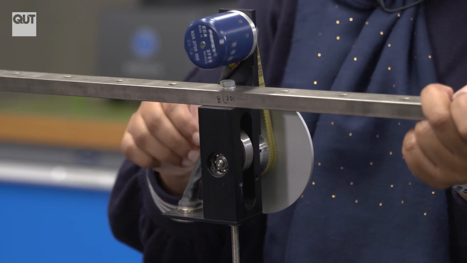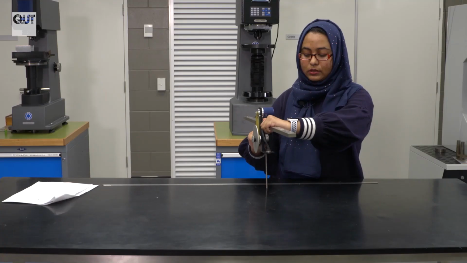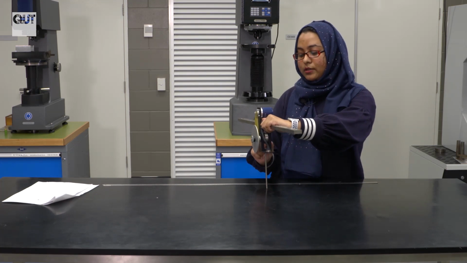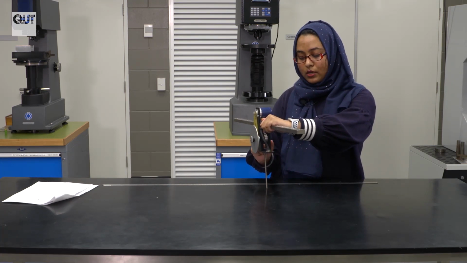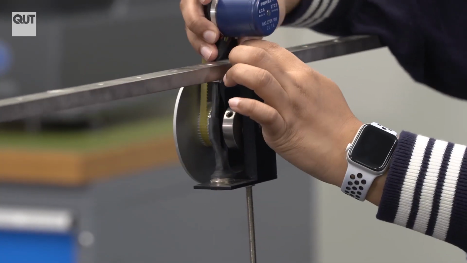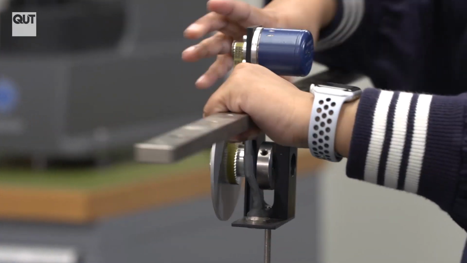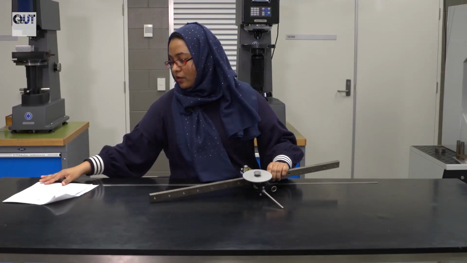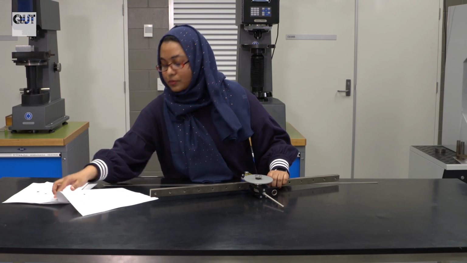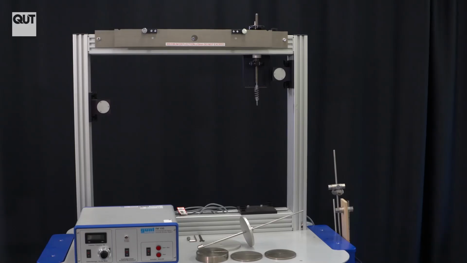Can you see this small piece of metal? This is the eccentric mass. The mass of this eccentric mass and the distance from the center of the beam to the center of the eccentric mass are given in table 7 of your handout. So you can just look at table 7 for that.